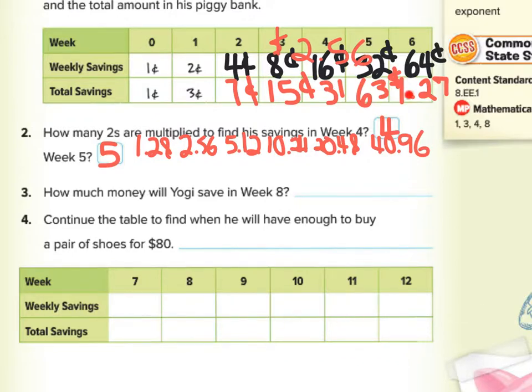So if I add 127 plus 128, I get 255. I'll try to write smaller. 255 plus 256. Remember, I'm adding it like this now. So now I have this amount, and I have to add the new amount from the following week. So 255 plus 256 is 511. 511 plus 512 is 1023. 1023 plus 1024 is 2047.